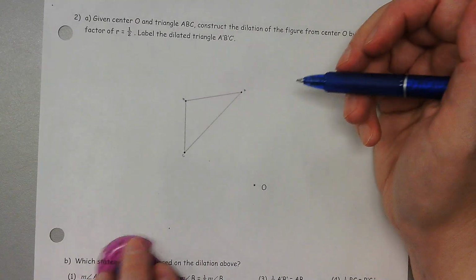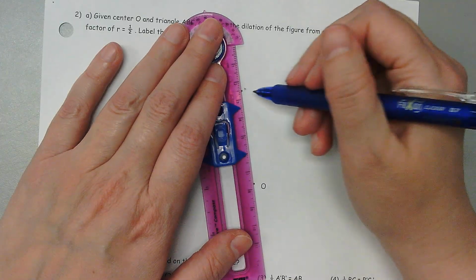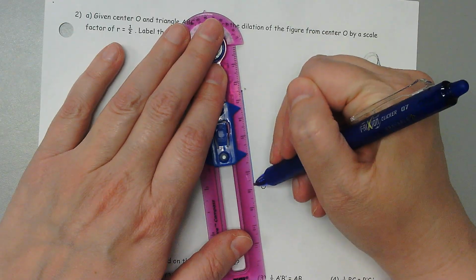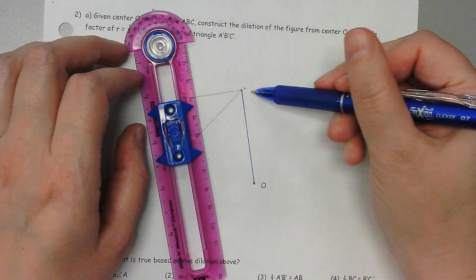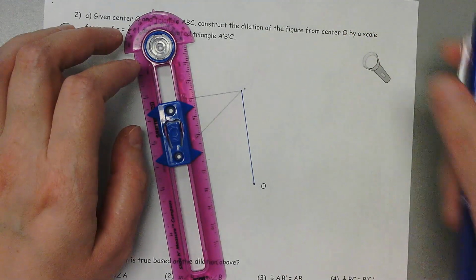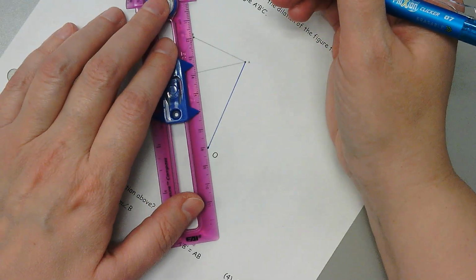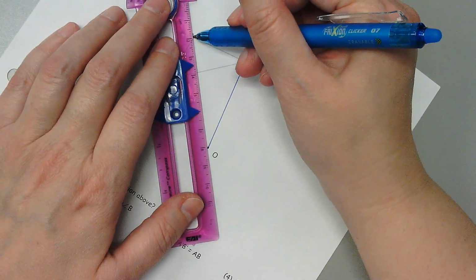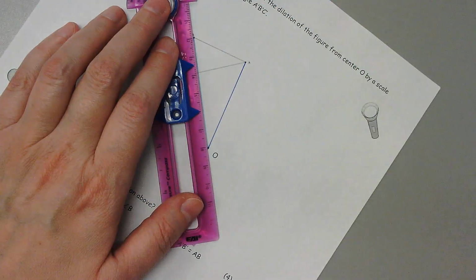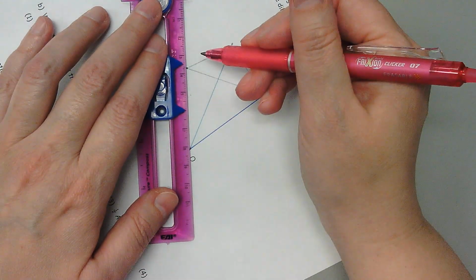So to start this one off, I'm going to connect points O and A together to make sure I understand the pathway that point A is going to take so that it ends up halfway to O. And I'm going to do the same thing from O to B. I need to bring point B halfway to O. And I need to do the same thing for point C. I will have to bring point C halfway to O.